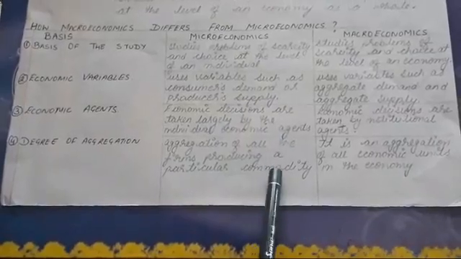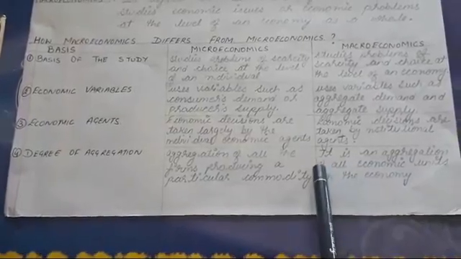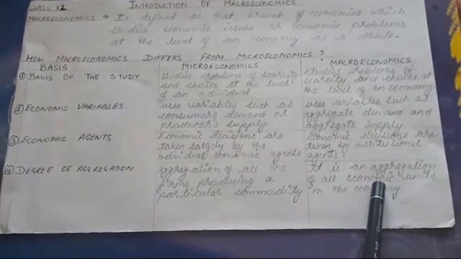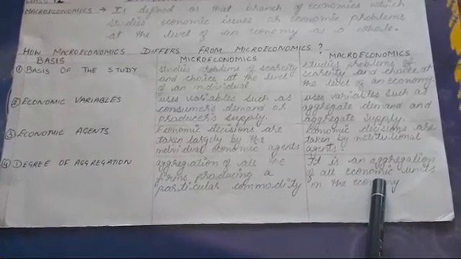It is of a particular commodity and all the firms included in it. But on the other hand, in macroeconomics, we are aggregating all the economic units in the economy. We are not concerned with a particular product. So the aggregation level is also different. Here the aggregation is of the particular commodity. Here the aggregation is of all the economic units.